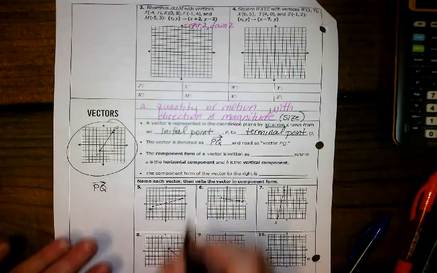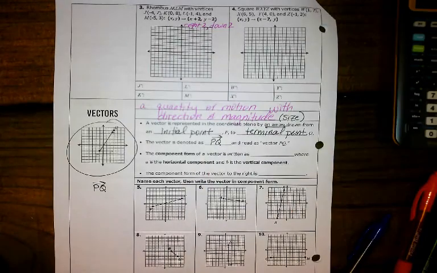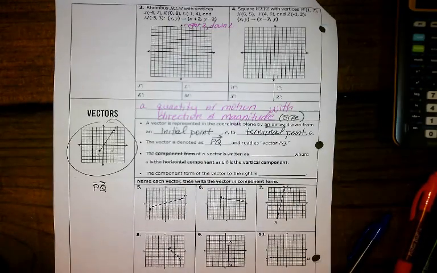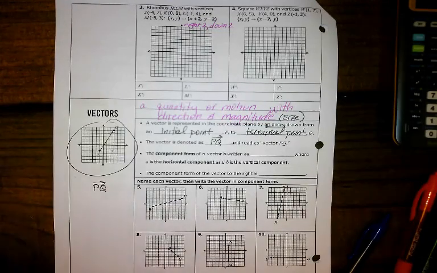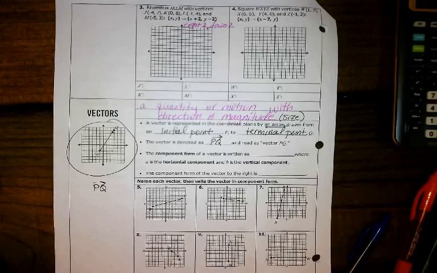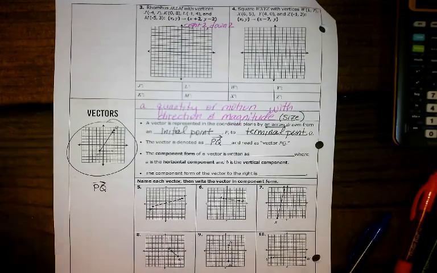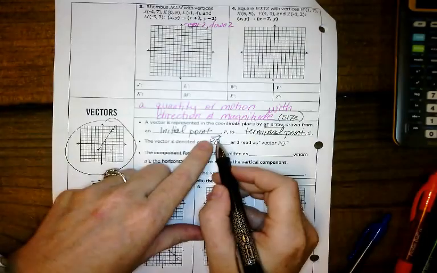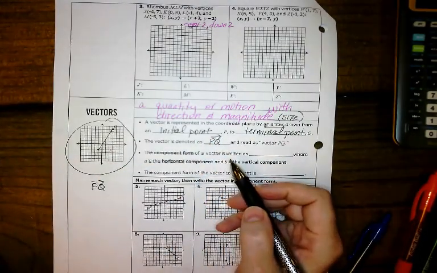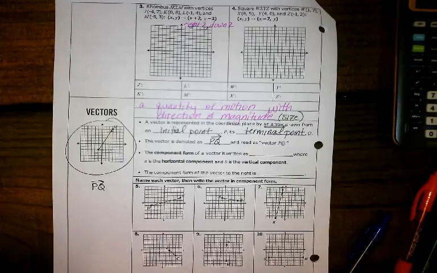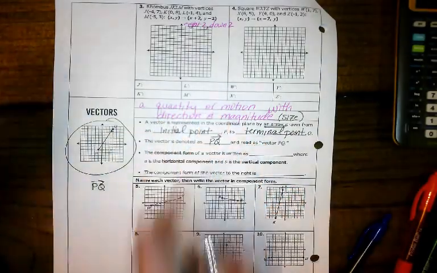How do you know if I'm talking about a ray or if I'm talking about a vector? Context. If we're talking about transformations and I say vector, and you see an arrow, we're probably talking about vectors. If we're drawing a picture of a triangle and we're not on a coordinate grid, chances are good it's just a ray. Okay?